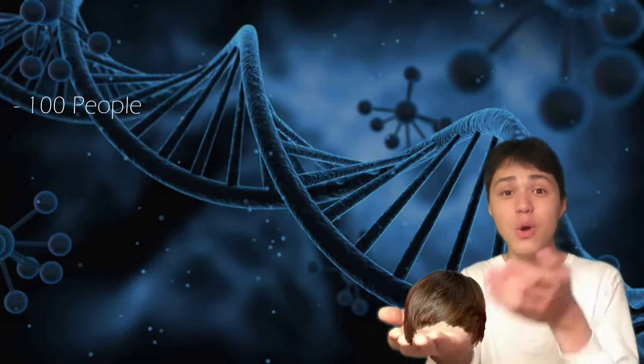There are tons of different hair colors out there, ranging from brown to black to red to blonde, but how do we know how common each hair color actually is, or how likely a certain hair color is to be passed on to the next generation? Well, let's simplify this a bit to start. Say we've got a group of 100 people. Each person has either brown hair or red hair.